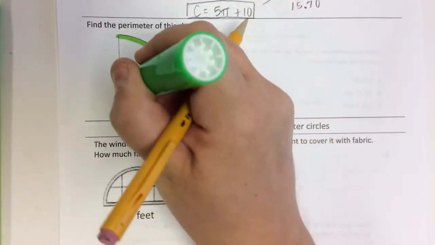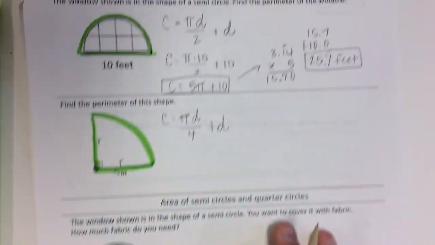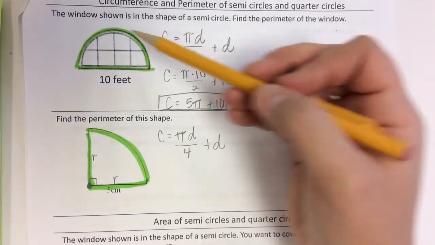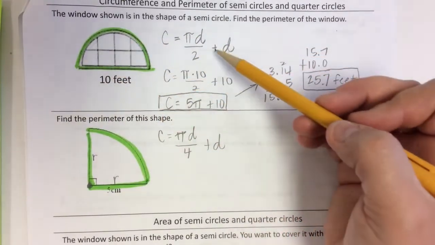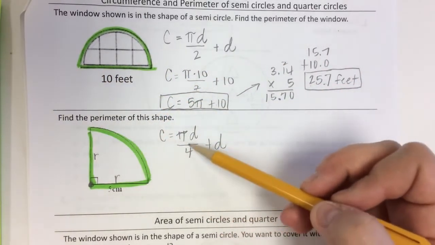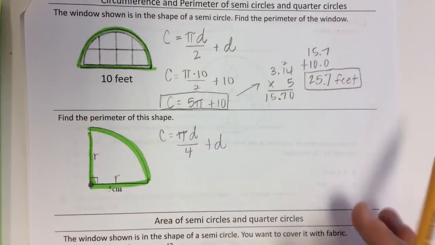So you can kind of see some similarities between these two. Pi d divided by 2, that's half of the curve, plus the diameter to get back. This one is 1/4 of the curve, so pi d divided by 4, still adding a diameter to get back.